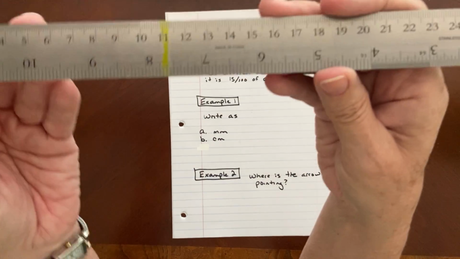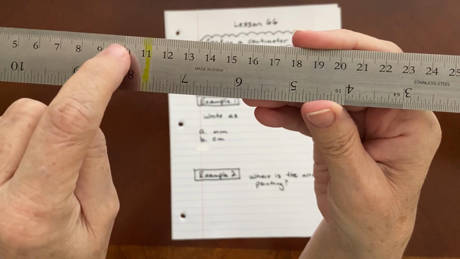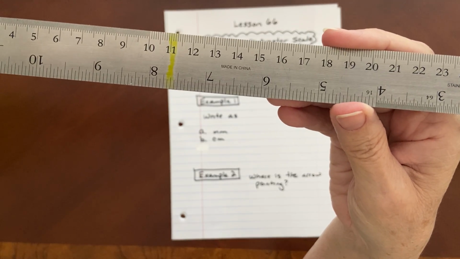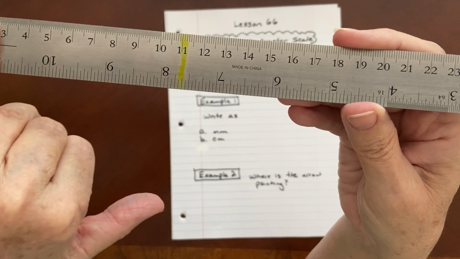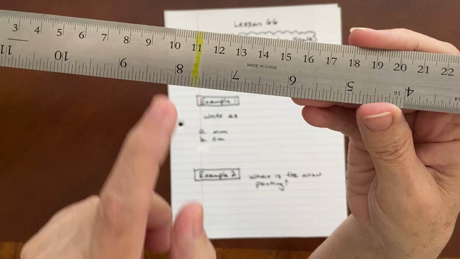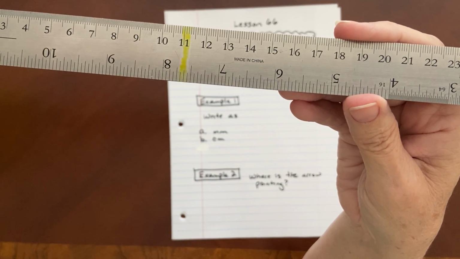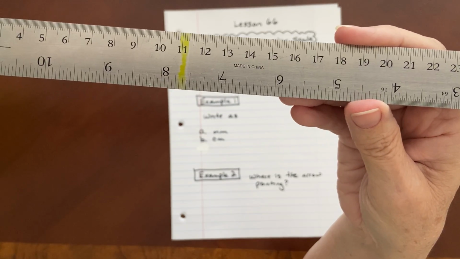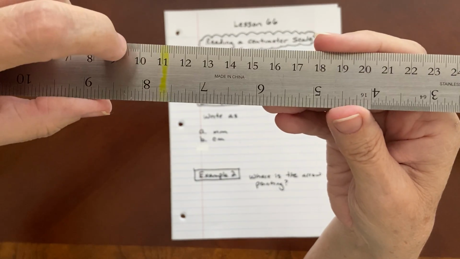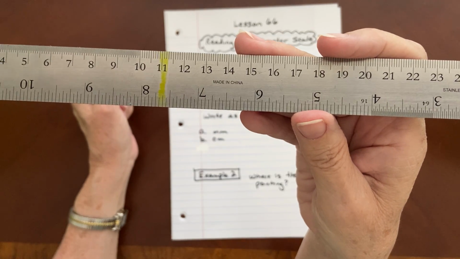So I have my ruler here, and I see that it's divided into 1, 2, 3, 4, 5, 6, 7, 8, 9, 10, 11. We're going to go to 11. And those are centimeters. Remember, a centimeter is about the width of your pinky. So I have 11 centimeters. But I notice that it's divided even smaller. Those are divided into millimeters. There are 10 millimeters between 10 and 11. So 1 centimeter is the same thing as 10 millimeters.